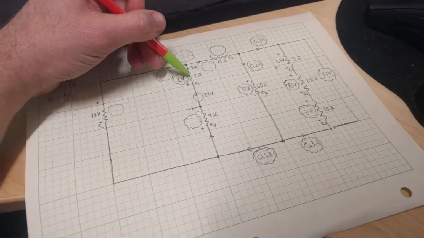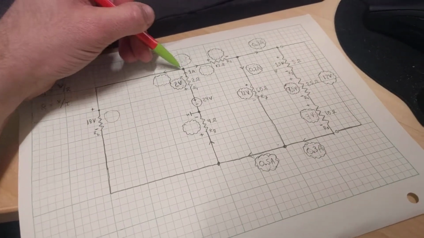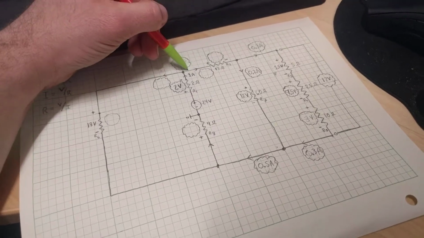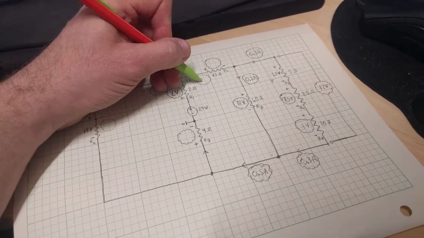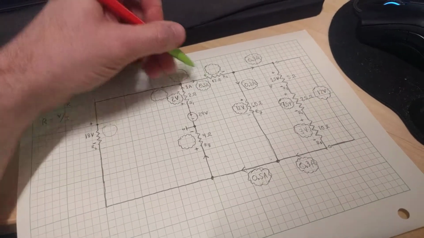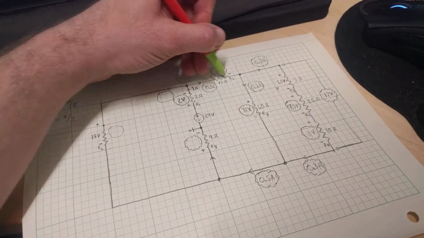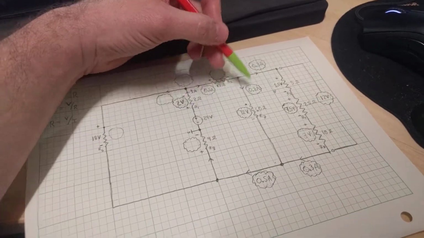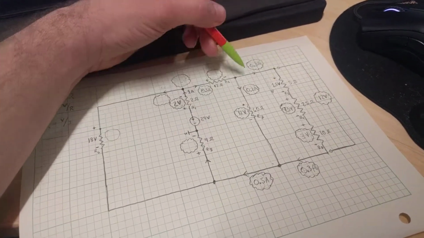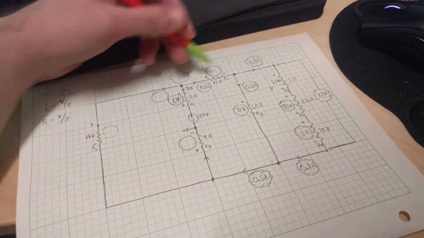And same thing here. We have 1 amp flowing here. No clue what's flowing here, but we already know it's flowing here. It's 0.5 amps. Because remember, it's going that way, and then it's splitting off here. So it just so happens we calculated already, we got 0.2 amps of that flowing that way, 0.3 amps of that flowing that way.